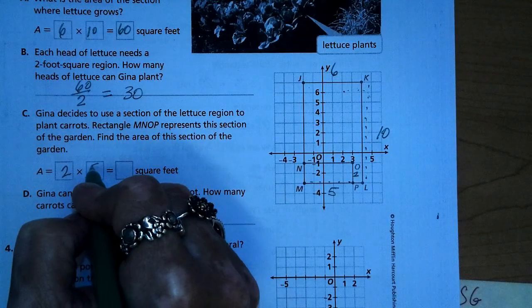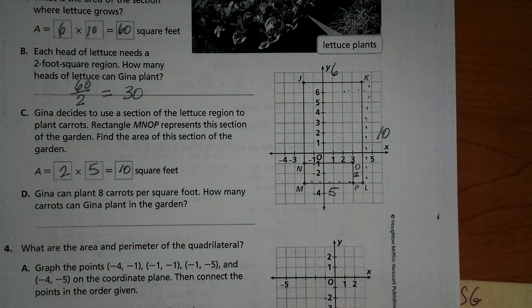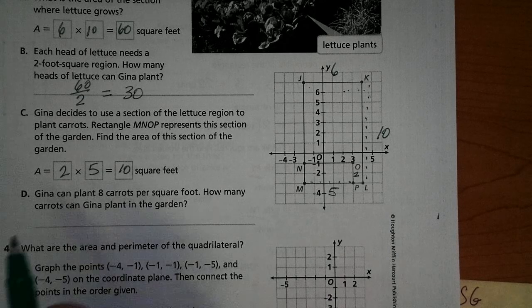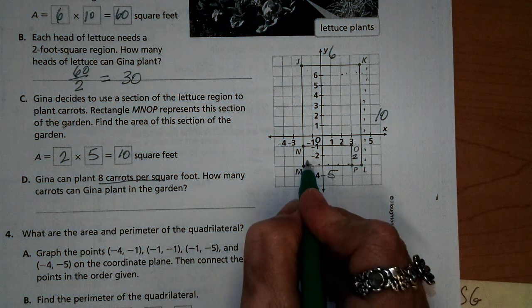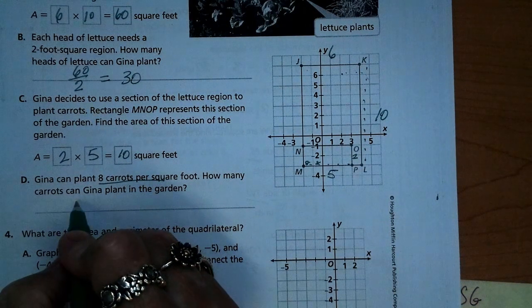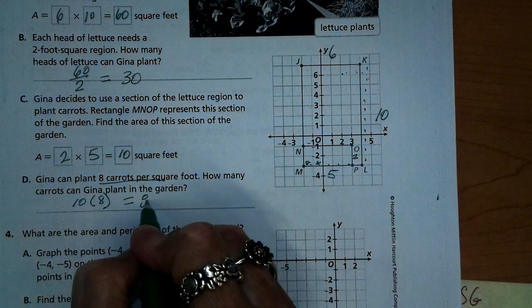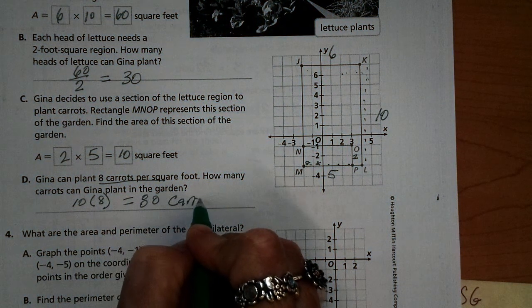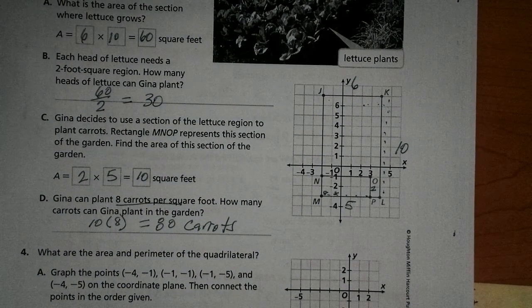So that area would be 10. Okay? And I can get 8 carrots per square foot. So I can get 8 in each little box. So I'm going to take that 10, multiply it by 8, so she could have 80 carrots. Yep, 80 carrots, exactly.